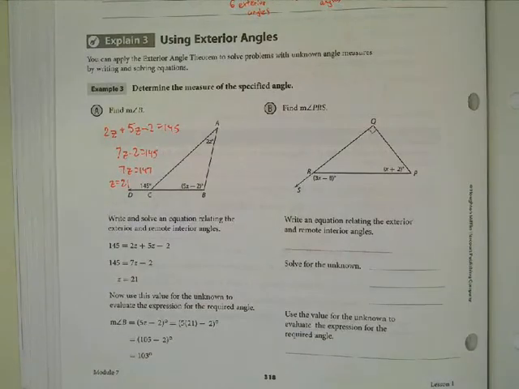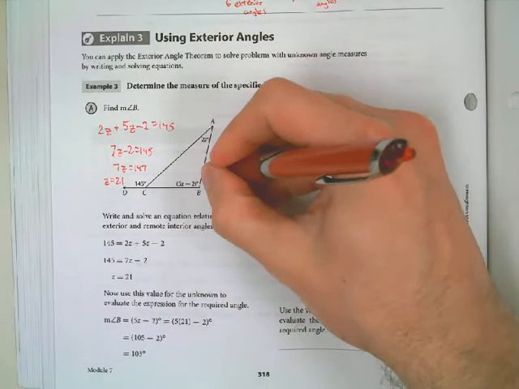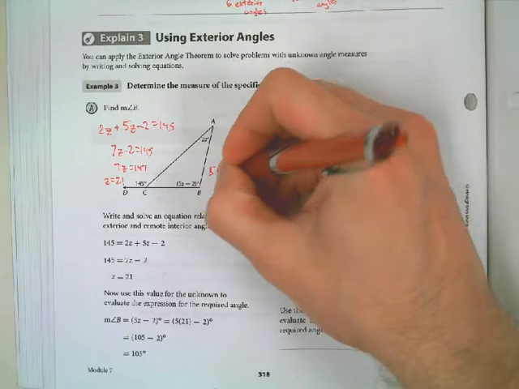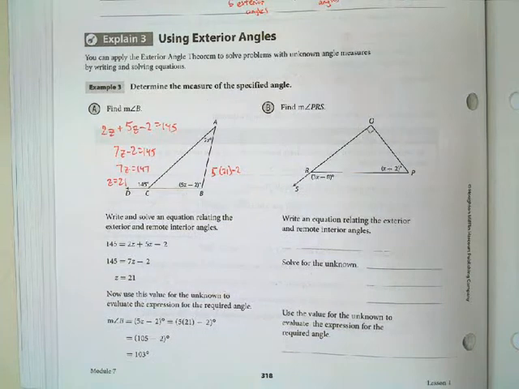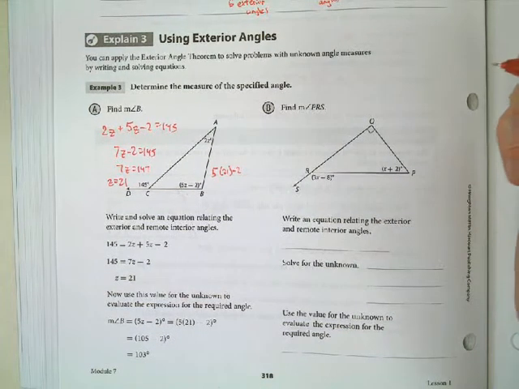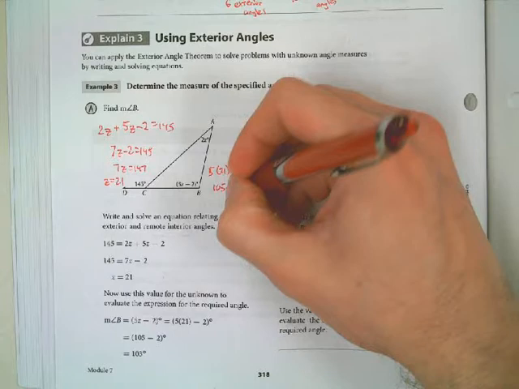Right. Very good. Mr. Myers trying to trick people again. Mason's on his toes, though. He's got it, no problem. Okay? 5 times 21, 105, minus 2, 103 degrees. So there it is.